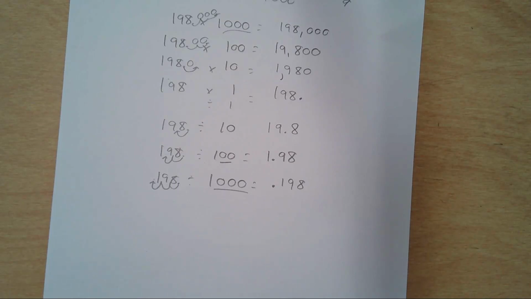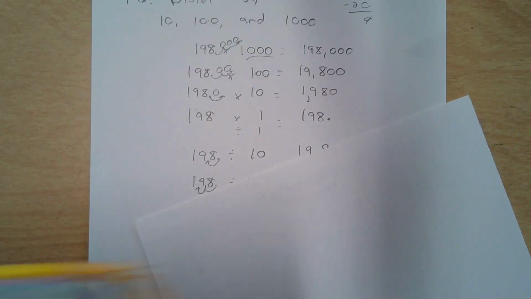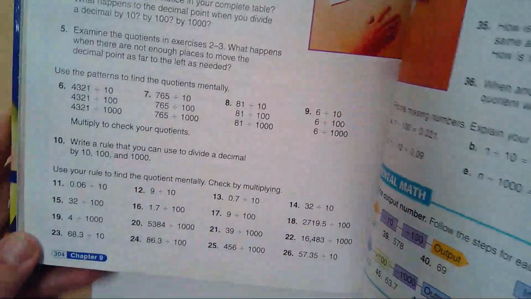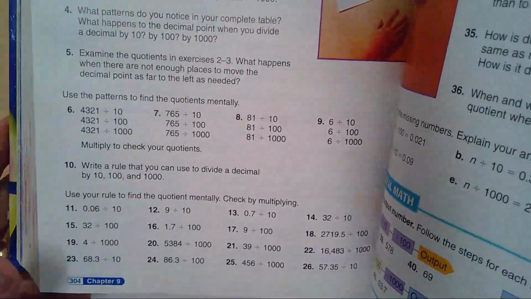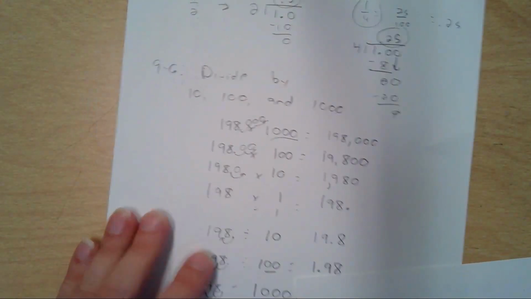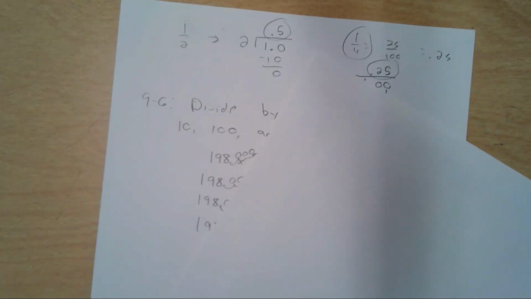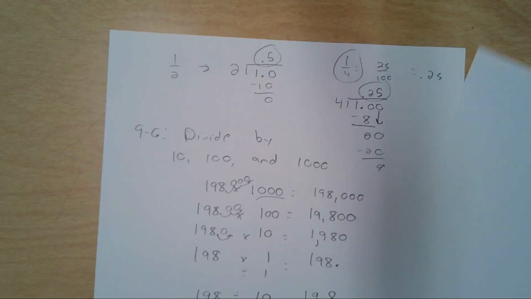Okay? So let's see what you guys can do with some of these here. I'm looking down here, 11 through 26. And this table, I think, should provide all the information we need. I don't really see the point of making another table. I guess I'll let you guys make one. So try number 2.